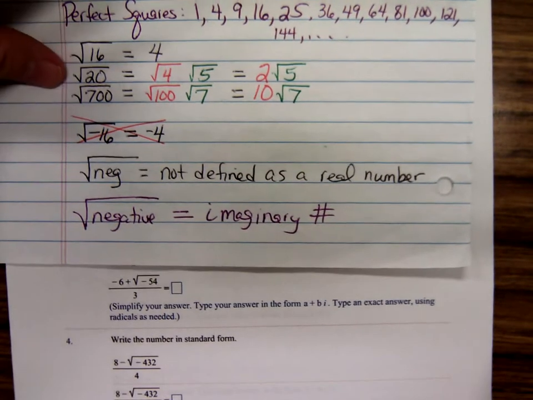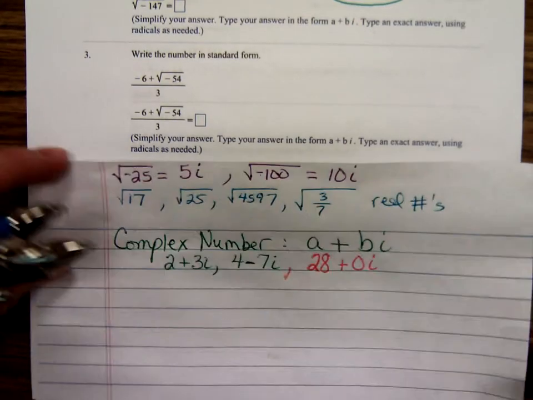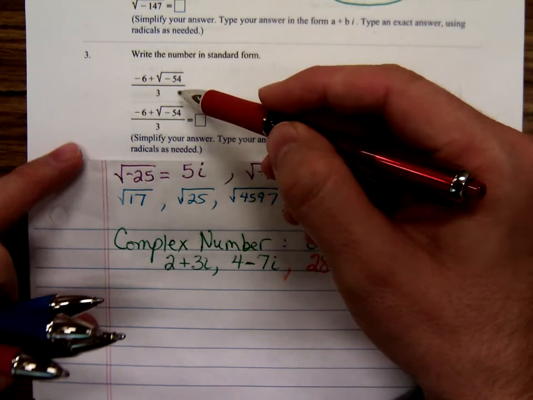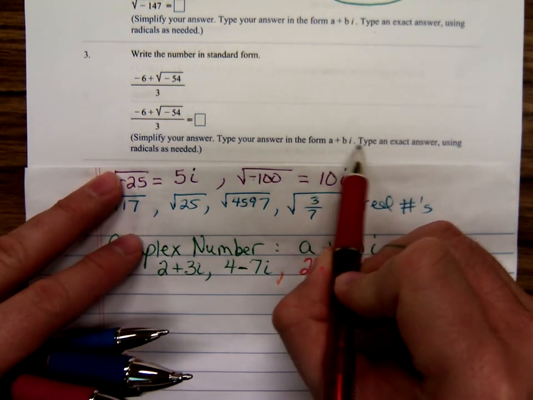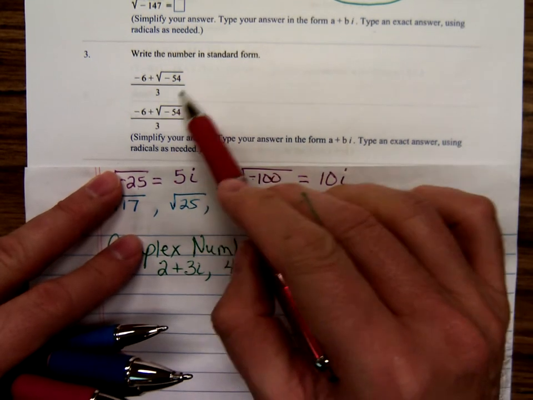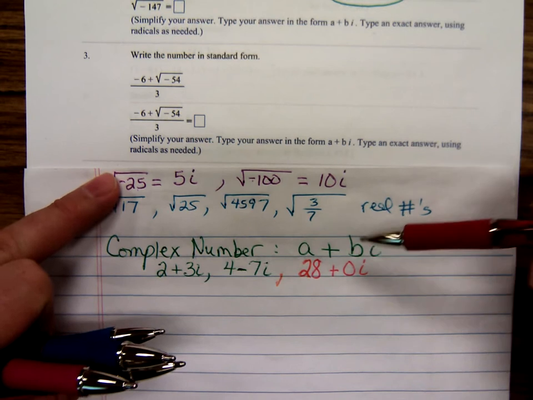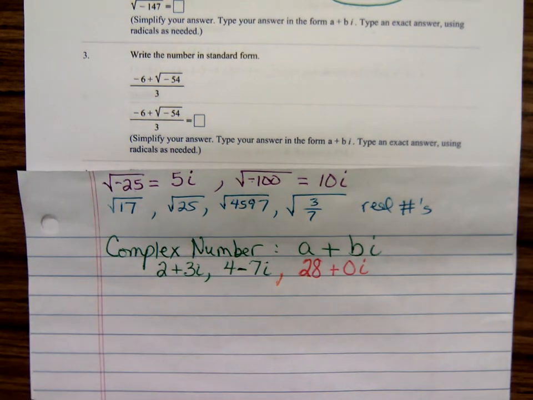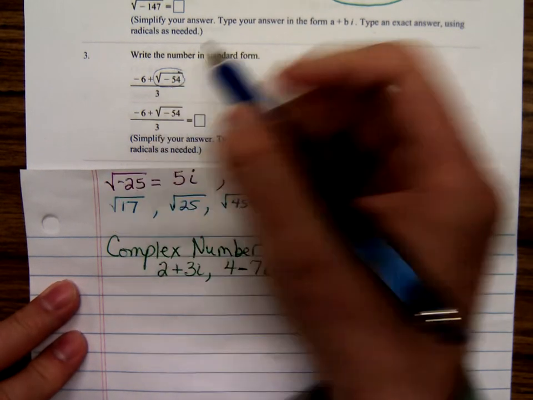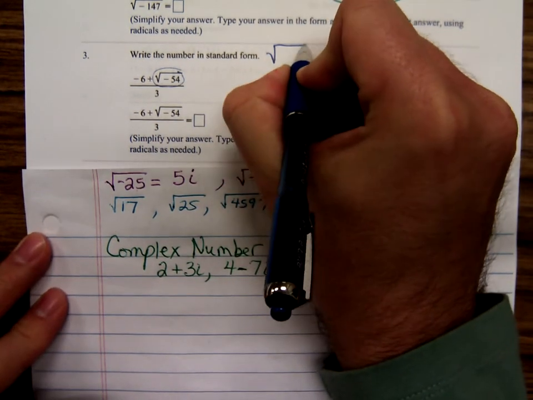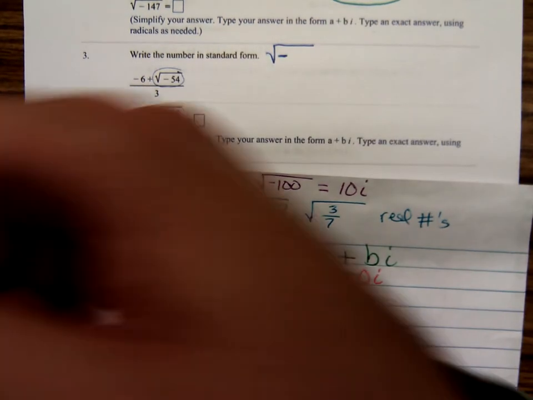Number 3 says, write this in standard form. You might be wondering, what is standard form? Well, it's going to be in the form a plus bi. This is going to reduce to a complex number. So how do we go about this? Well, first thing we need to do is simplify the square root of negative 54.